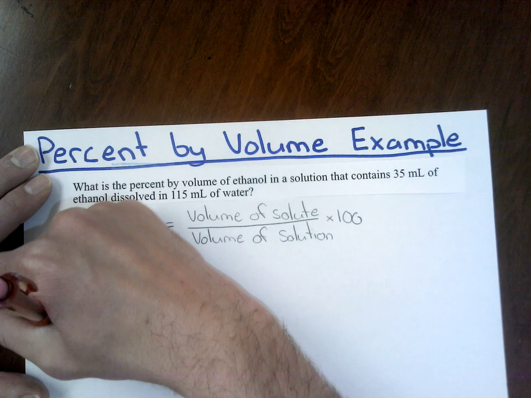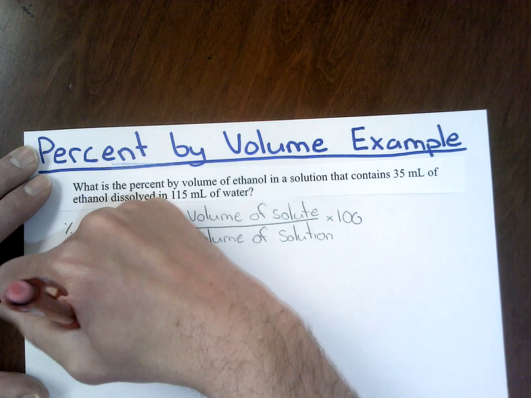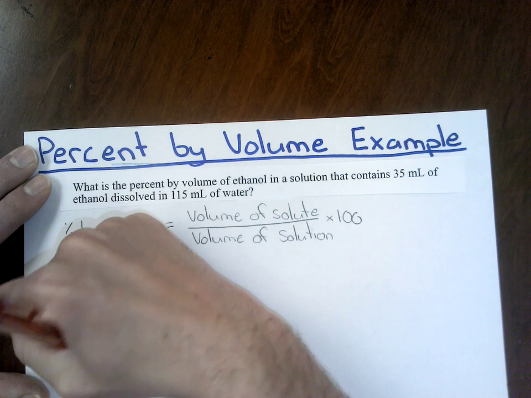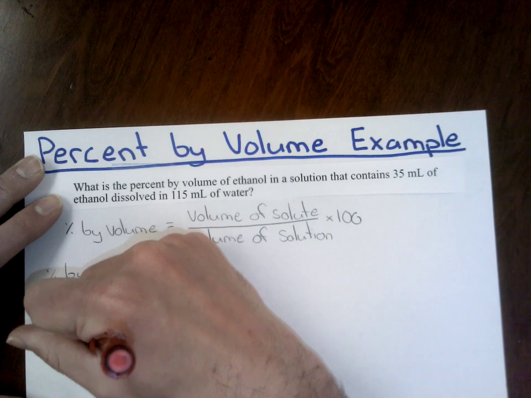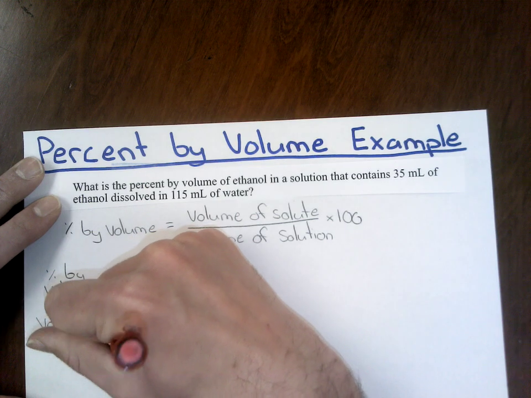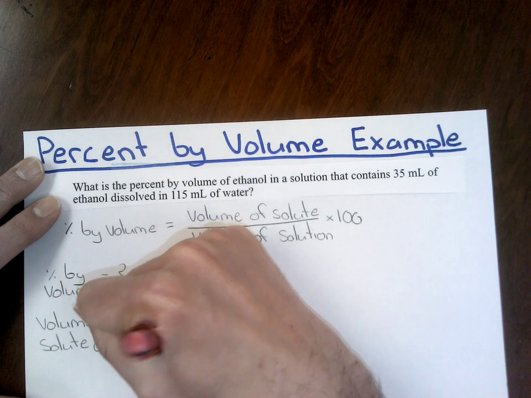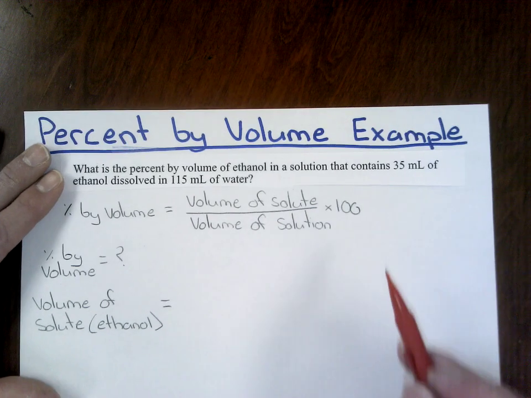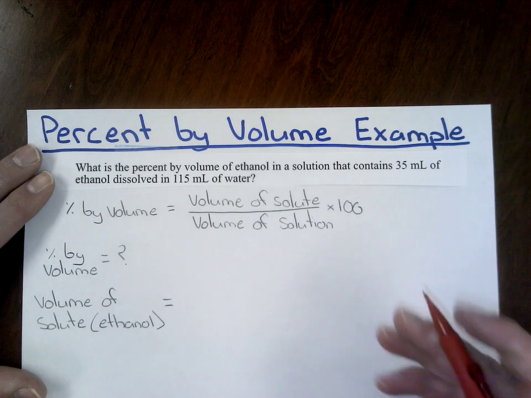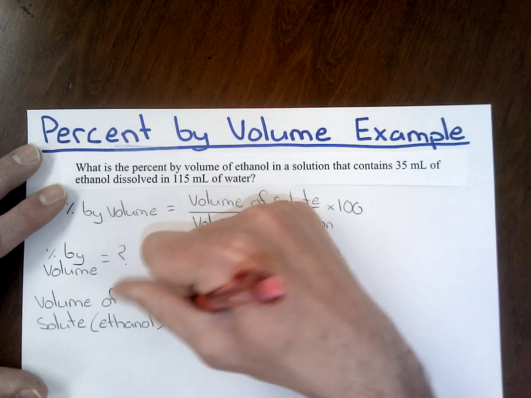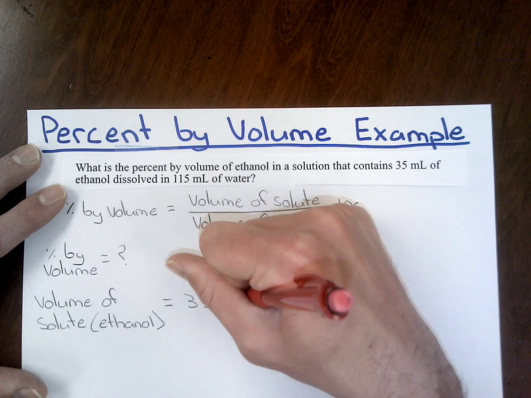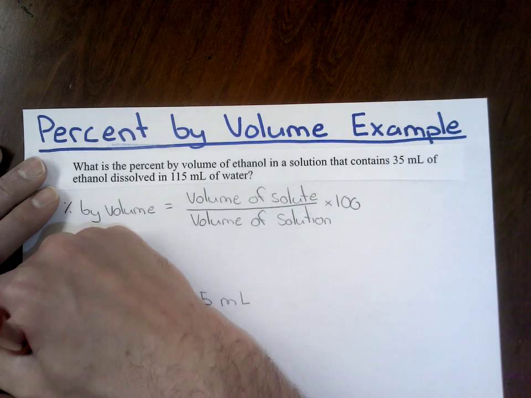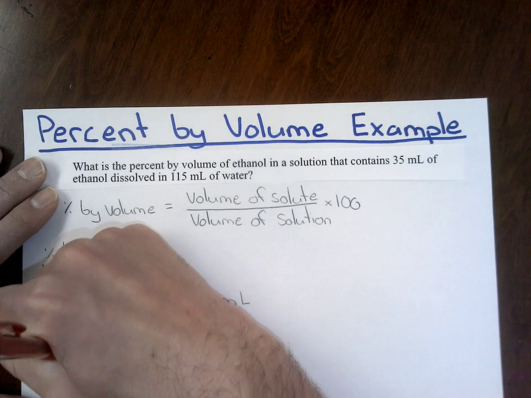So our volume of the solute is ethanol, okay? And if we read in the problem, our volume of ethanol, it states, is 35 milliliters. So we have 35 milliliters. And then our volume of our solution, I'll write that down, we'll talk about it.